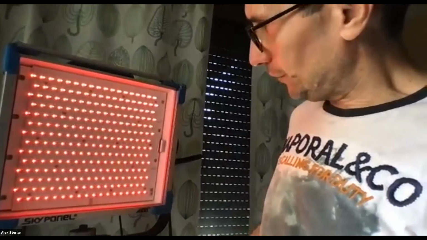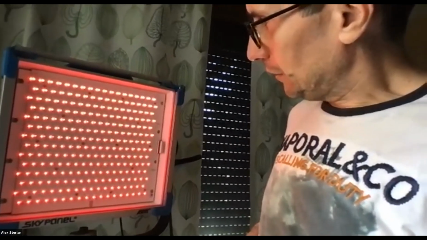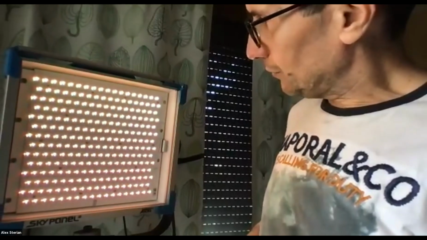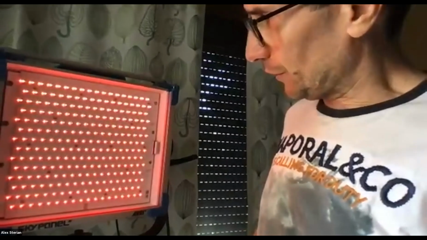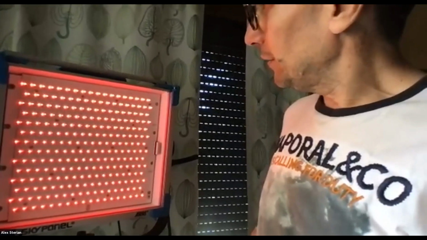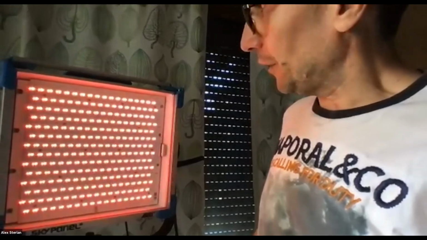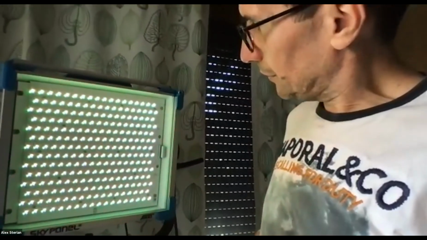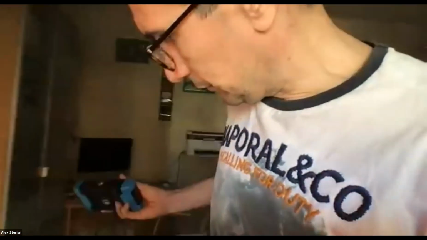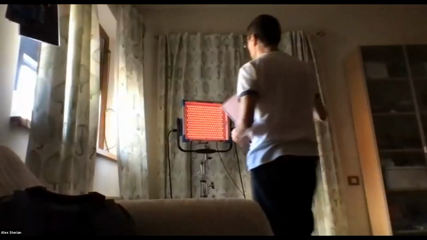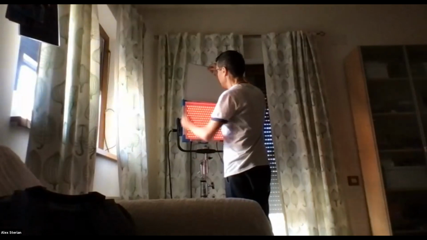Yeah, so this is red, yellow, orange, yellow, green, cyan, and blue. It doesn't look like that because we just look at some LEDs which are off or on. We're not seeing the real saturation because the main accessory, which is this kind of diffuser, is not in front of the light.